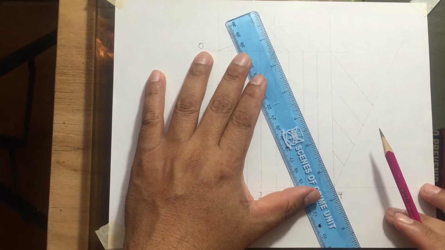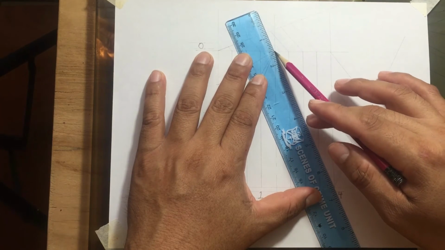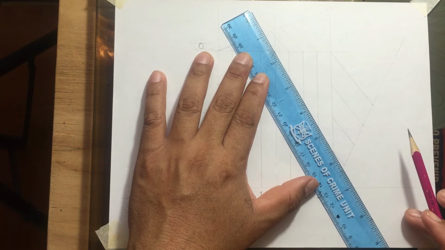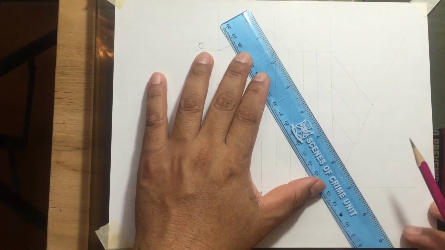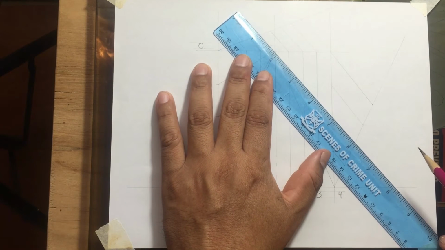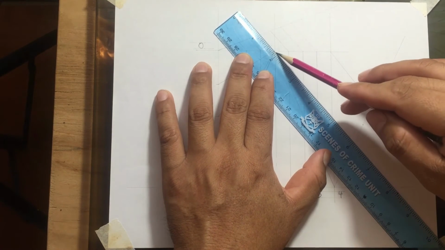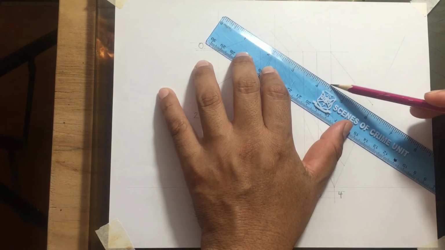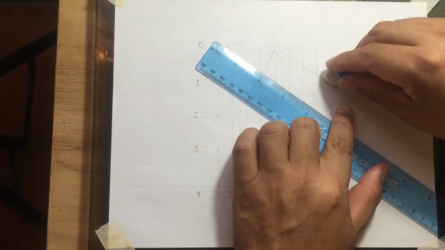Okay, and in a similar manner, I'll do this one. Center to 4. Center to 3. Center to point 2. Center to point 1. Oops, some mistake here.